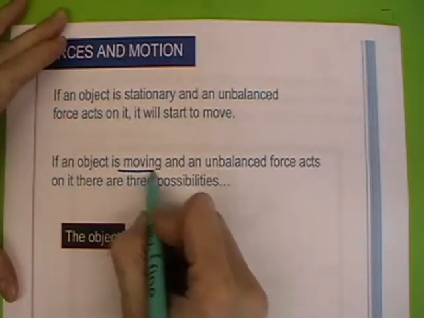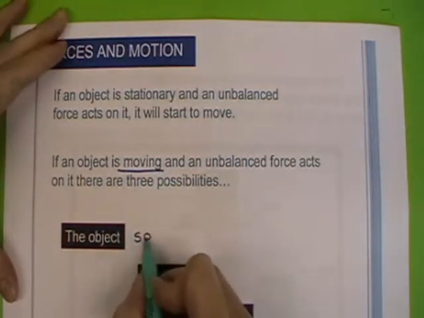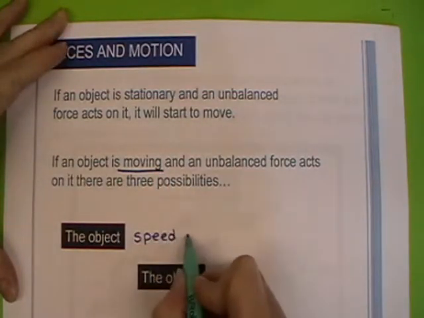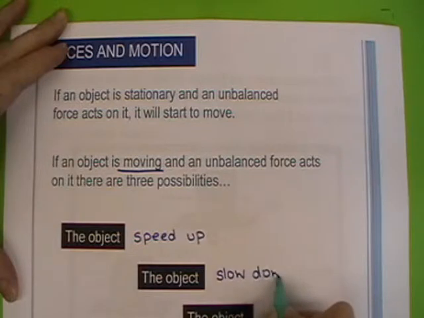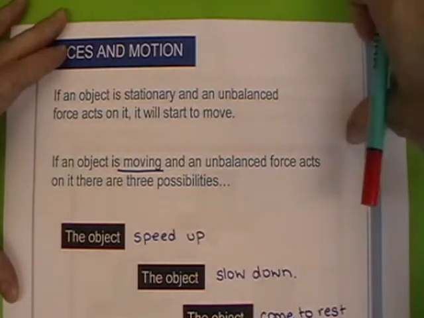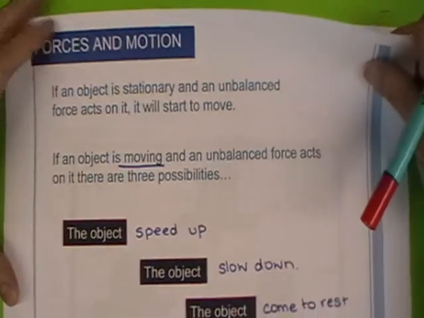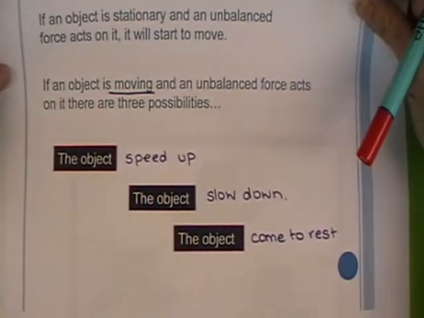If it is already moving, it will speed up, it will slow down, or it could come to rest. That unbalanced force could be a braking force slowing it down, making it come to rest.